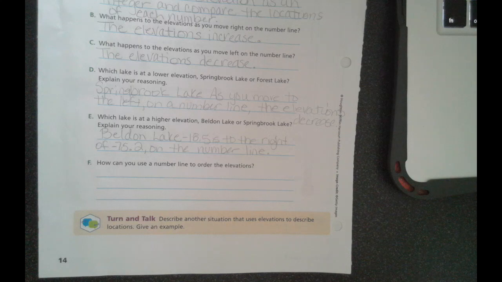Question F is asking us, how can you use a number line to order the elevations? Go on ahead and think about that. You can pause the video and draw your own number line to see how you would use it to order the elevations given in the table up above. So for F, I wrote my answer to say that I could graph the elevations on the number line, and then I could use a separate sheet of paper or my textbook or whatever to write the elevations in the order they appear on my number line, and I need to remember to write them in order from left to right.